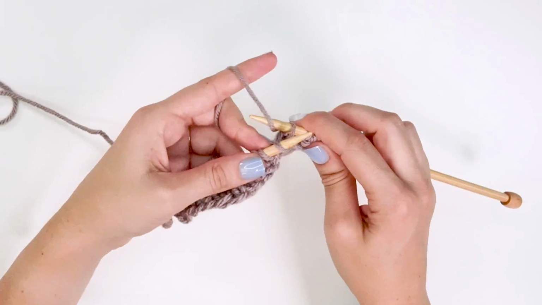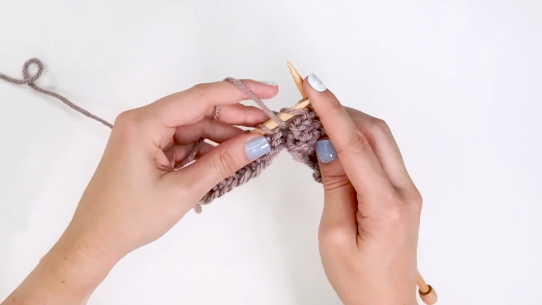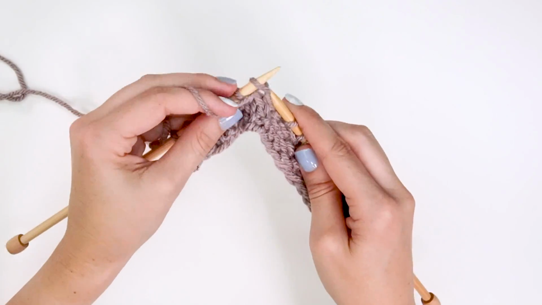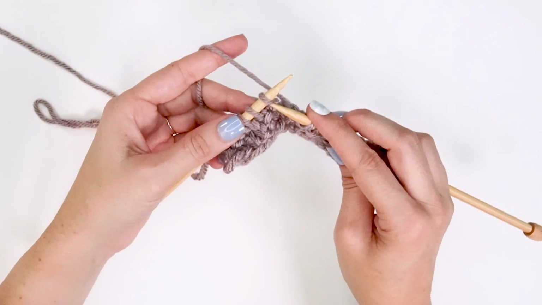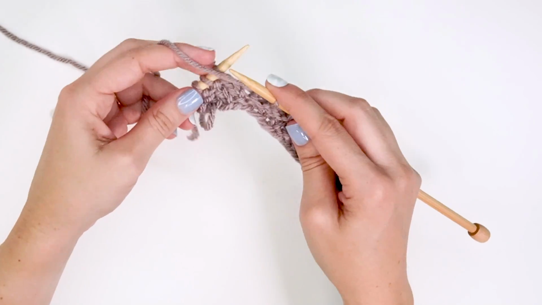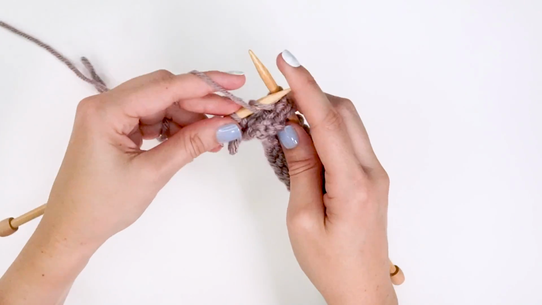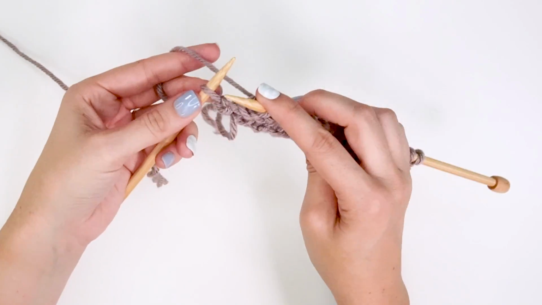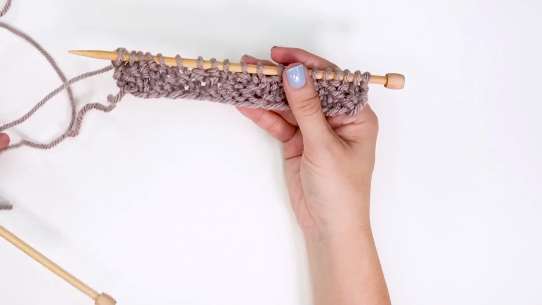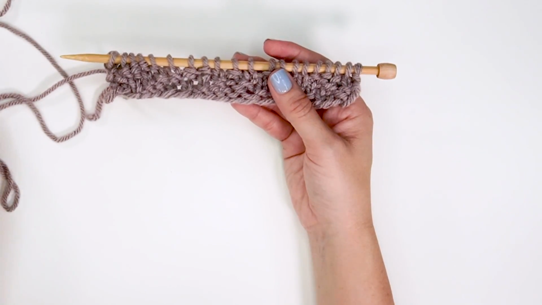and then we are going to knit 1, purl 1, knit 1, and then purl 2, knit 2, purl 2, and knit 2. And that completes row 4 of the 20 stitch repeat and a 4 row repeat for that gorgeous chevron stitch.